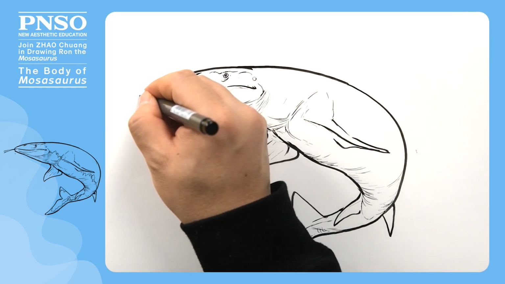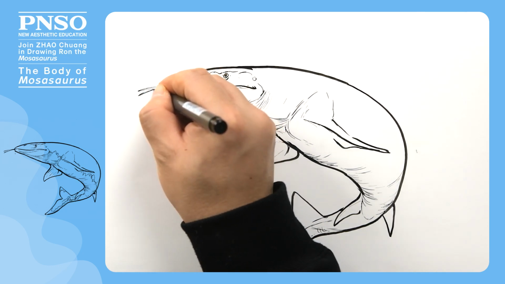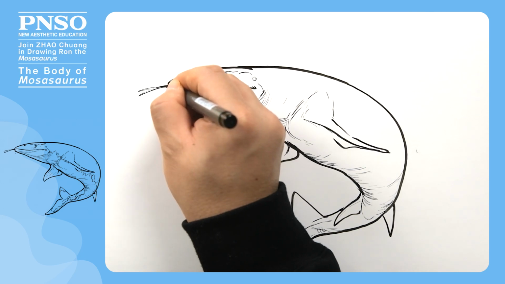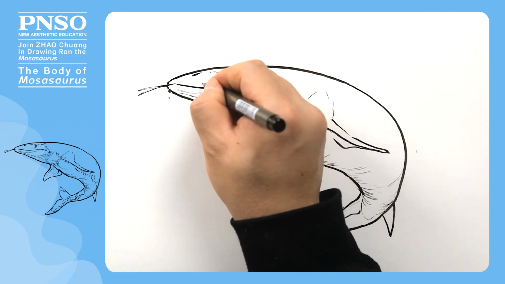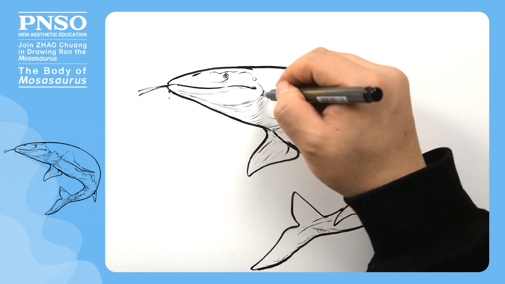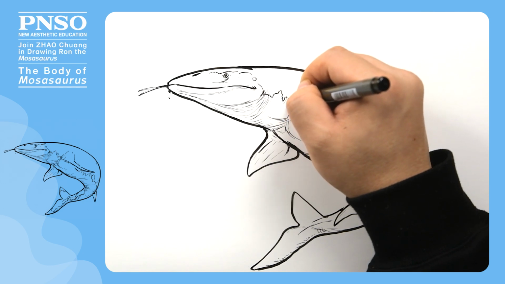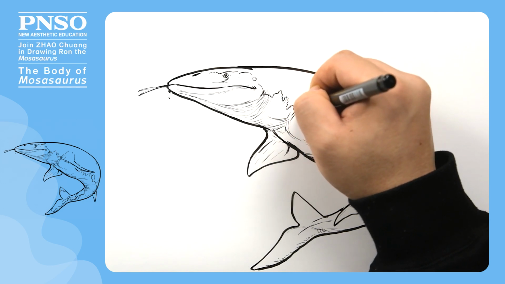Next, we can draw its forked tongue. At last, along the edge of its body, between its back and abdomen, we can draw a boundary line to separate the colors.